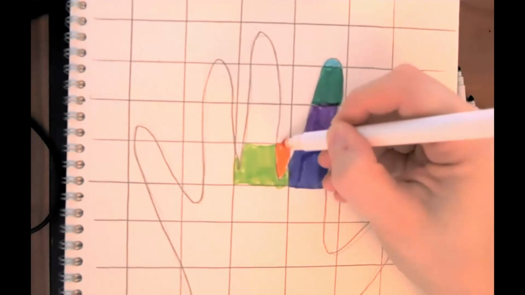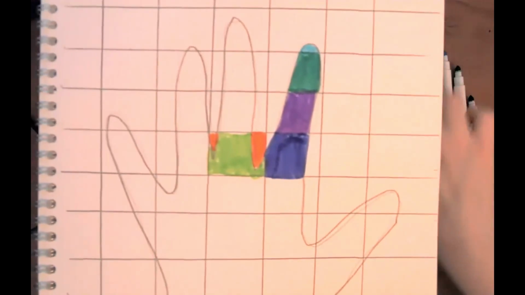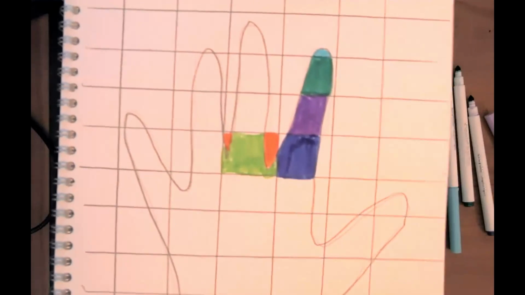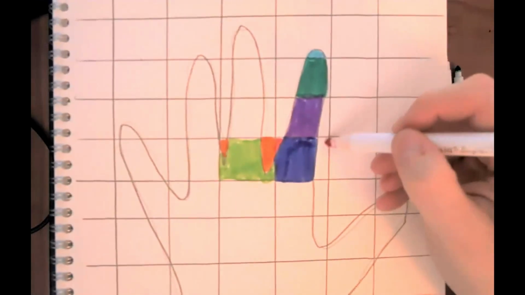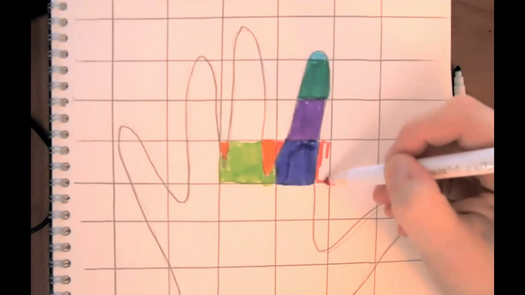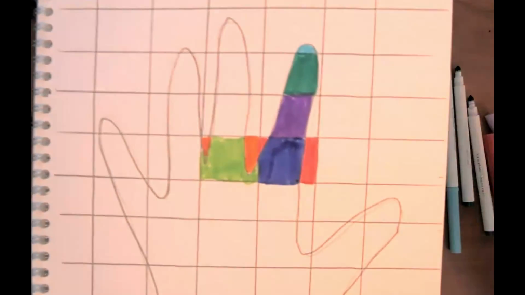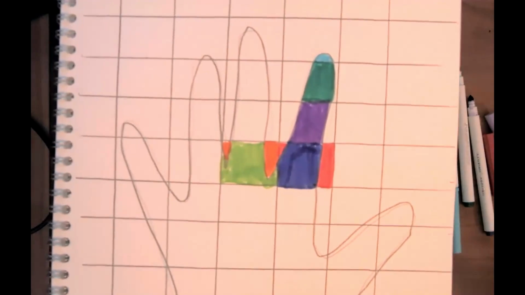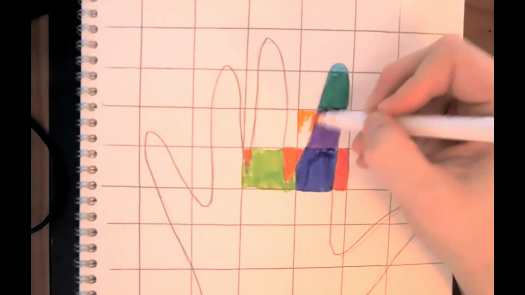So I'm going to do red on the outside. That's not red, that's orange, Miss Franz. Now I'm going to find a red. I'm going to do red on the outside of this one. What's my last warm color that I haven't used? Who can unmute and tell me? Yellow. Yellow, good job. So next I'm going to use a yellow up here.